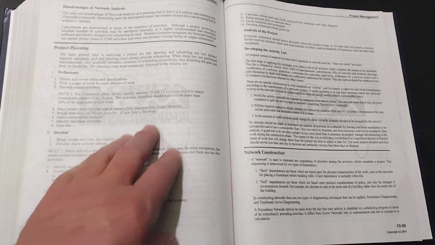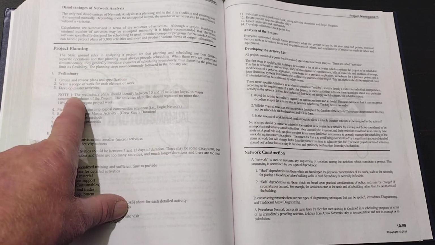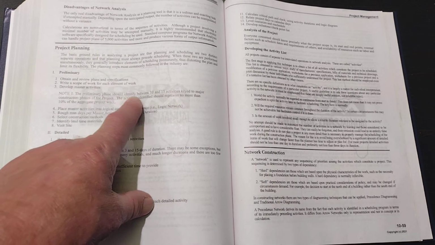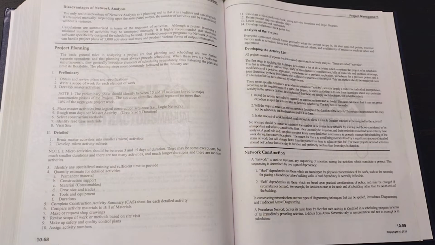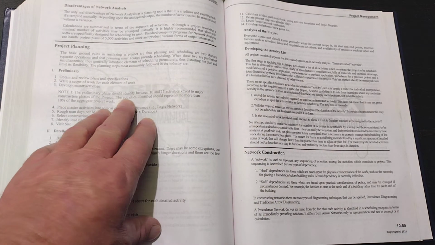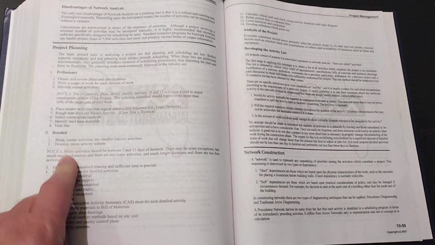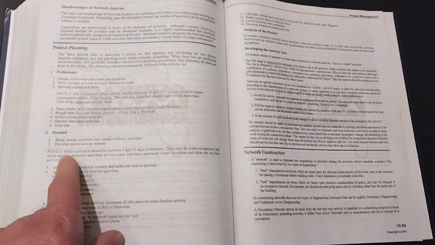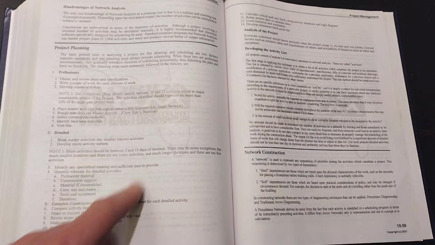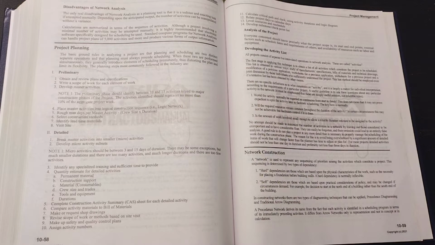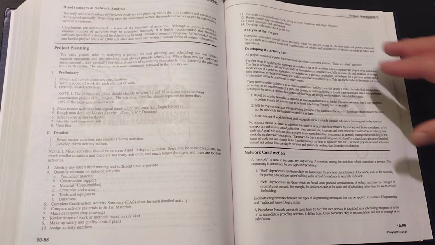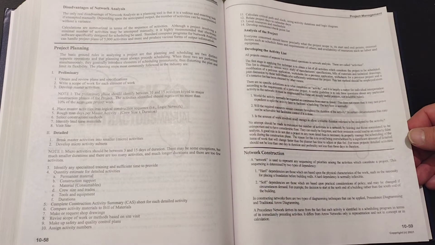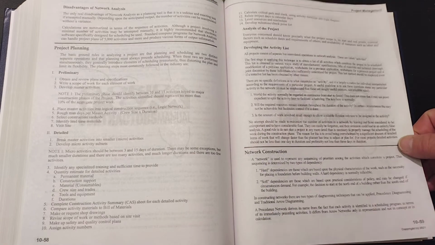You have preliminary planning, and I want you to make sure you can find the note. Preliminary phase should identify between 10 and 15 activities key to major construction phases of the project. And then on detailed planning, it tells you under that note 1, micro activities should be between 3 and 15 days. So you have preliminary and detailed planning. You have those notes there I want you to be able to find.